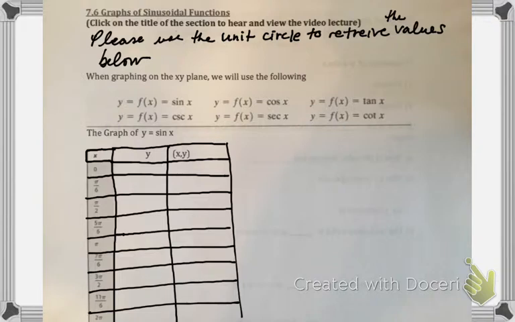So below, we're going to be basically graphing sine x. The function says y equals sine x. X is your domain. It's also your angle.